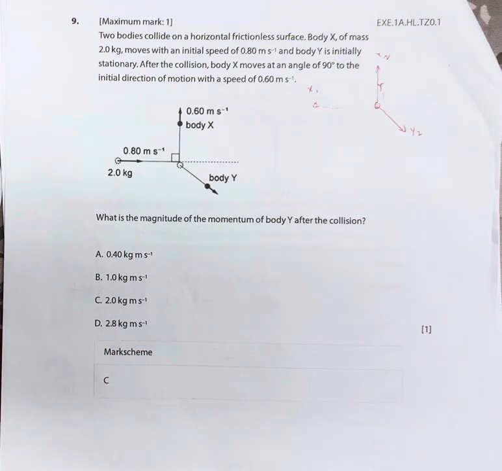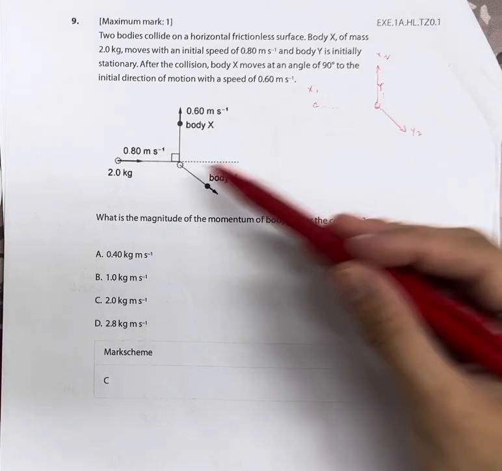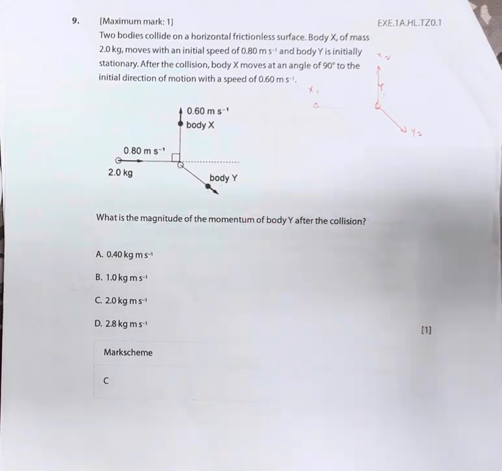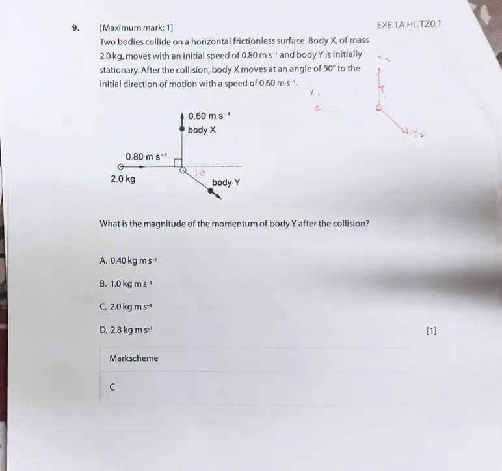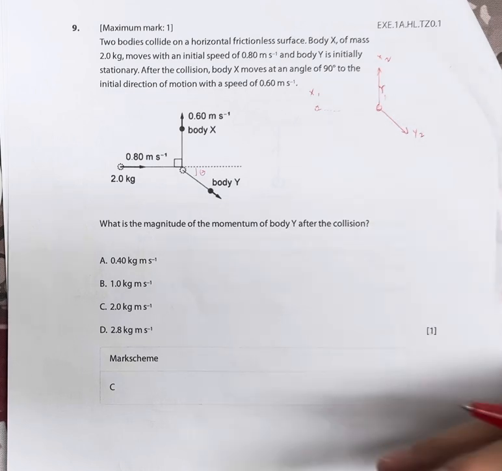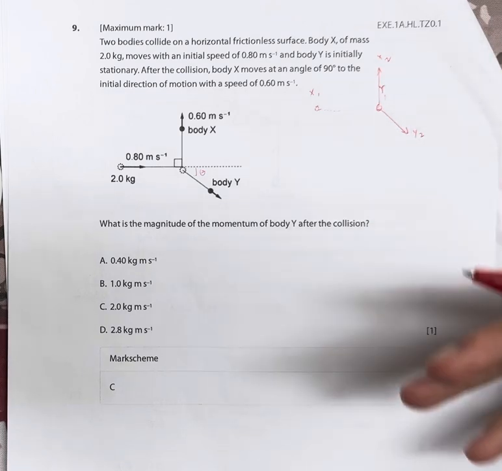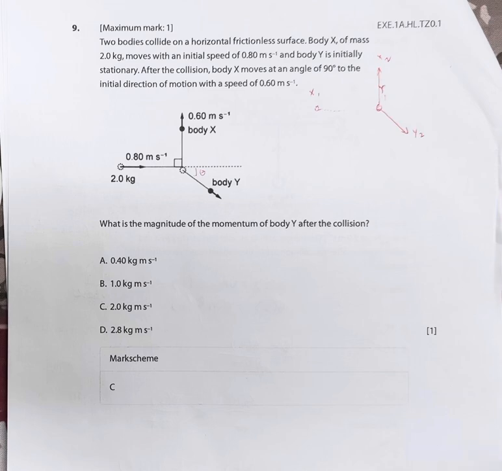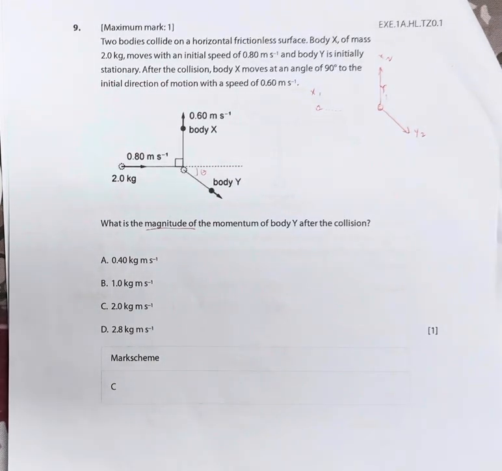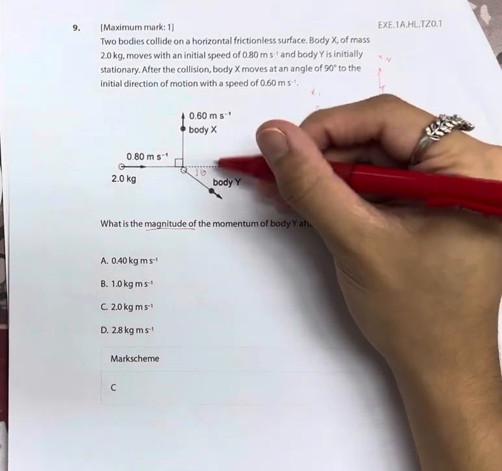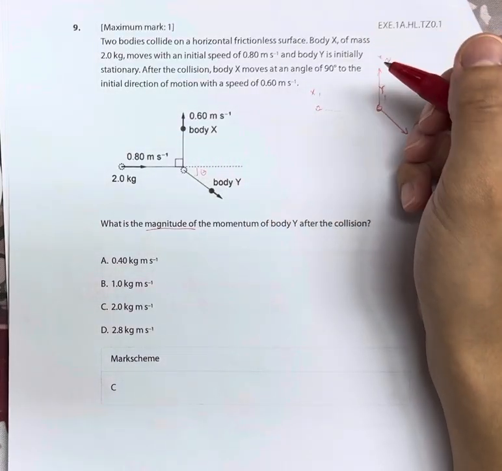So the question is asking us, what is the magnitude of the momentum? Sometimes, because you're seeing a diagonal line, you might be tempted to put in your theta there, assume angles, and separate the problem into horizontal and vertical components. Although you are technically still going to do that, don't rush into the problem, because the question is asking us to find the magnitude of the momentum. Because this is about momentum, I can actually just consider the momentum of the system in the X and Y directions.